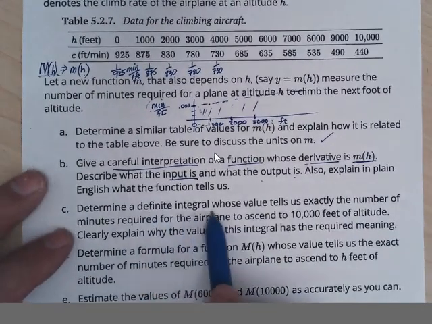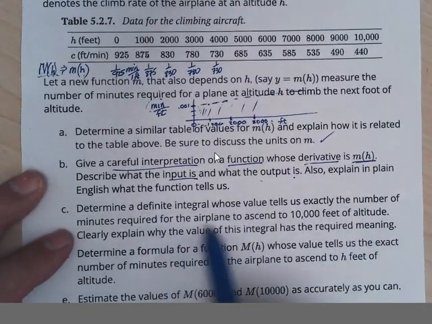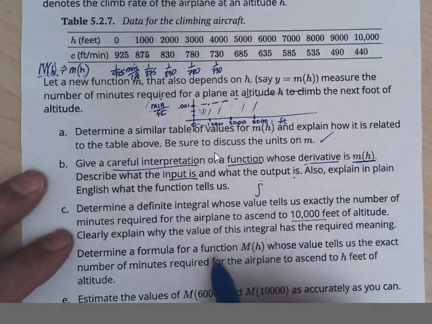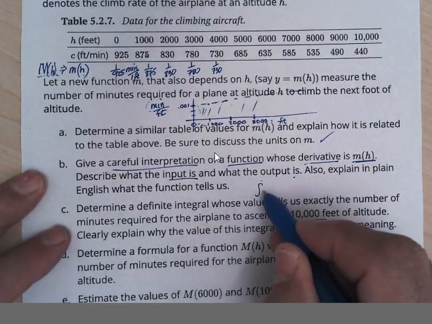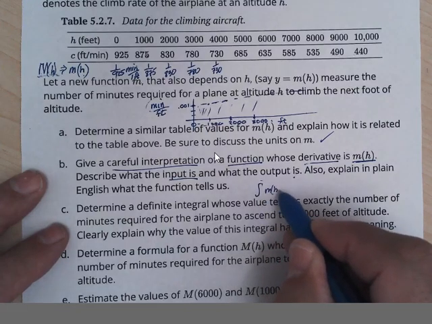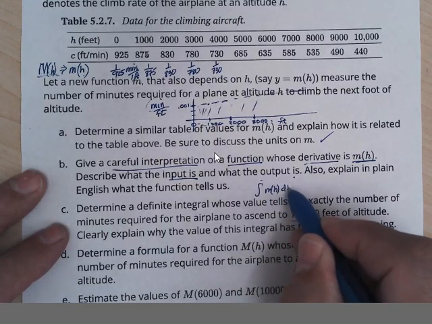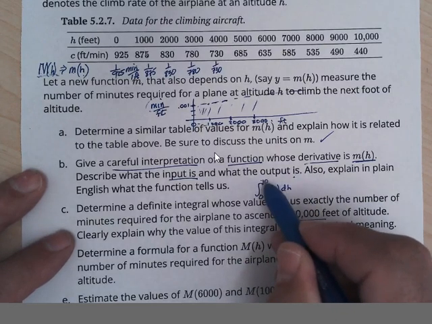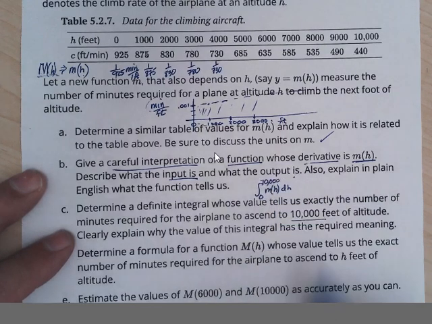Determine the definite integral whose value gives you exactly the number of minutes to get to 1,000 feet. Well, it would be the antiderivative, or the area under M prime of h, with little h, evaluated from 0 to 1,000 feet.